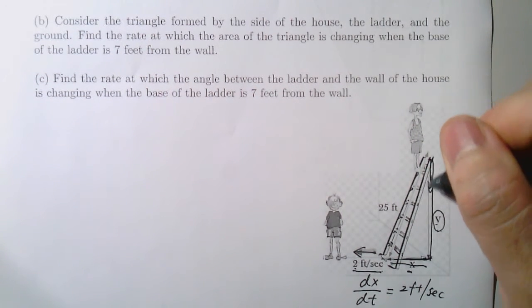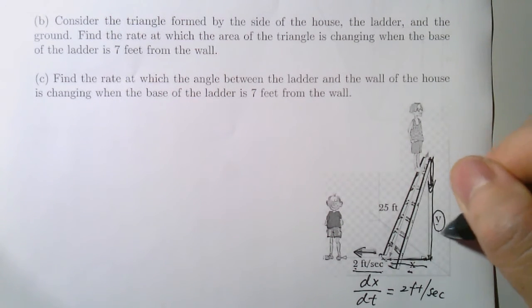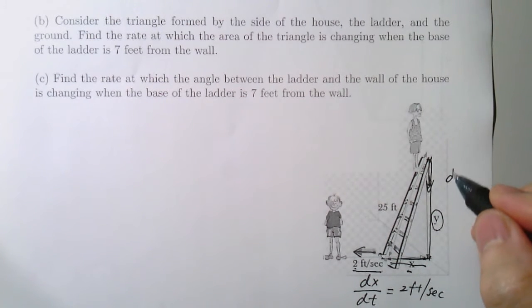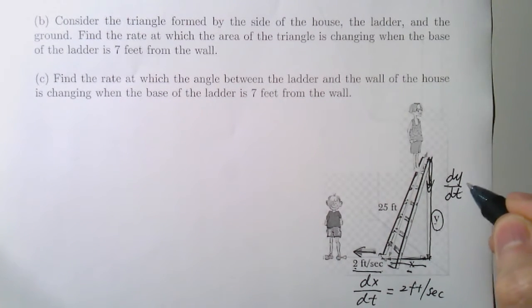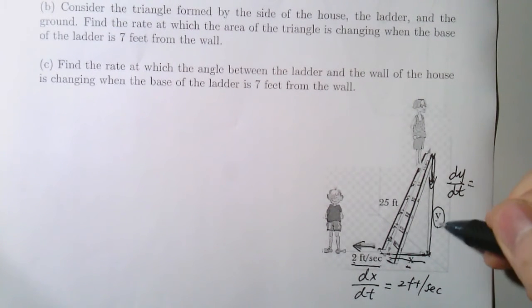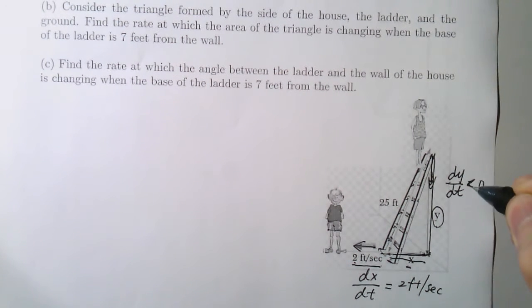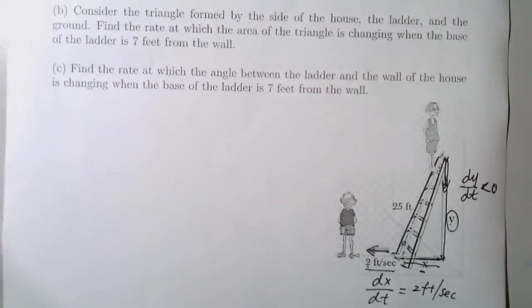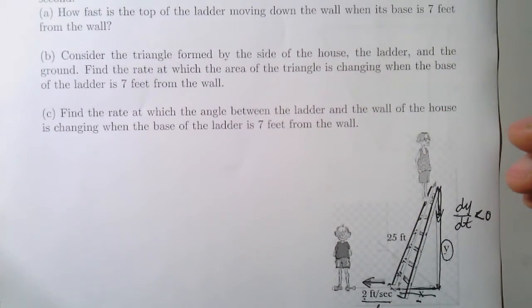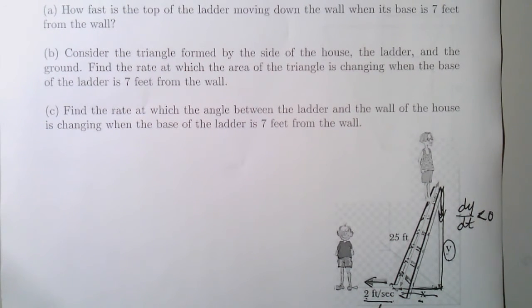Now when you pull this away, the top of the ladder goes down and y gets smaller, which means the rate of change of y has to be negative. For any problem, we normally consider it this way: if something is getting bigger, the rate of change is positive; if it's getting smaller, the rate of change has to be negative.